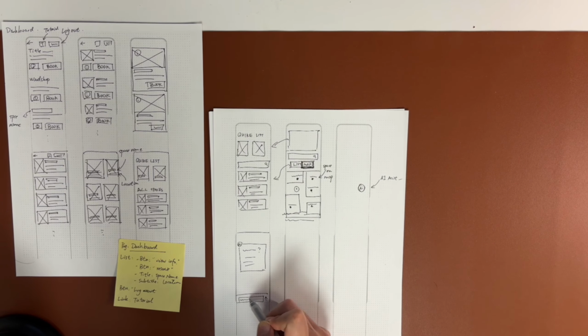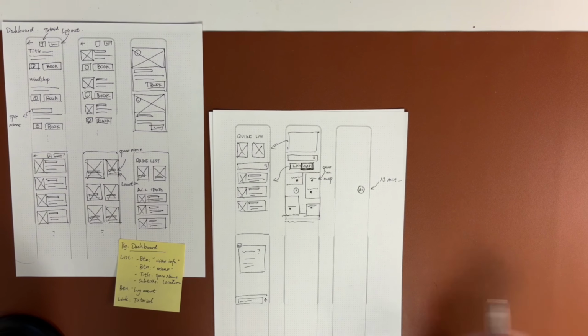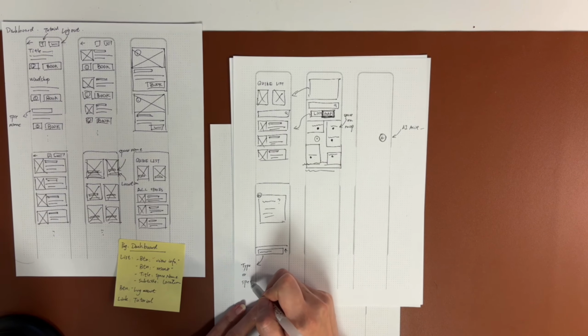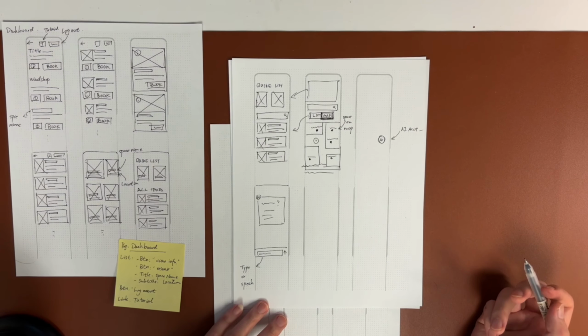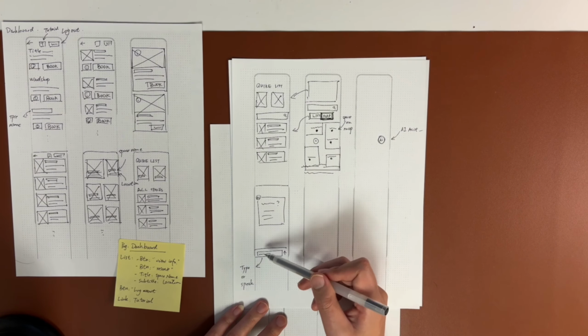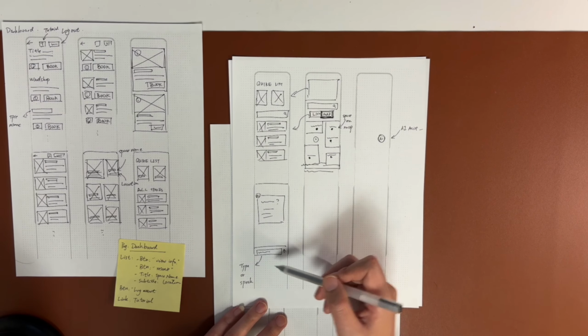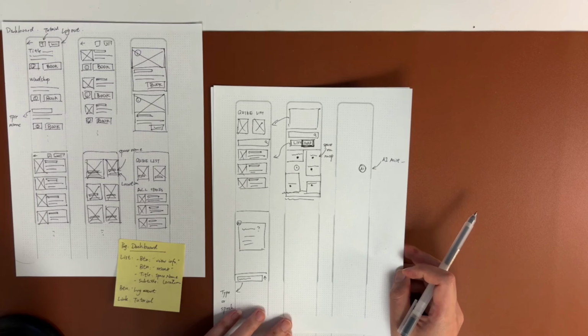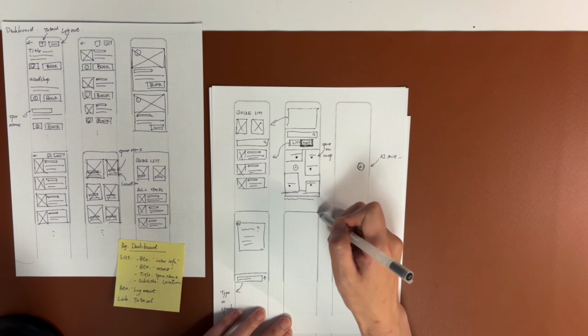Or they can also type or speak. The user can describe their questions or describe their needs, and then AI will provide the information or provide the suggestions. And the response could be like this.